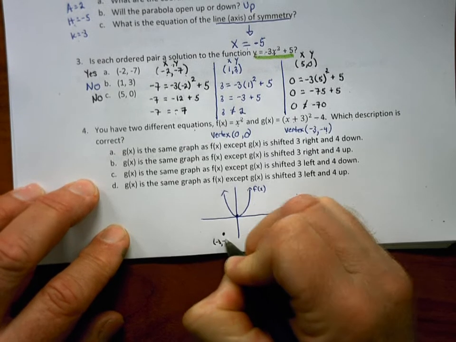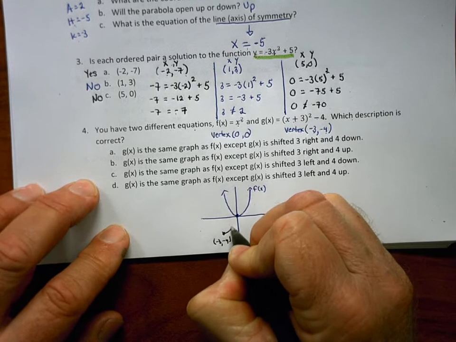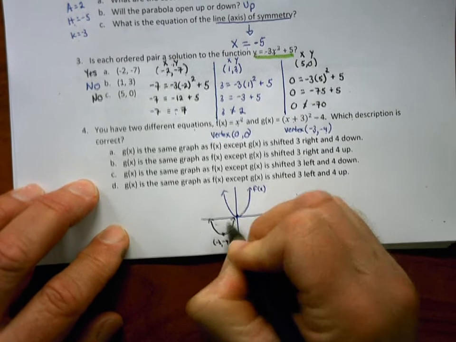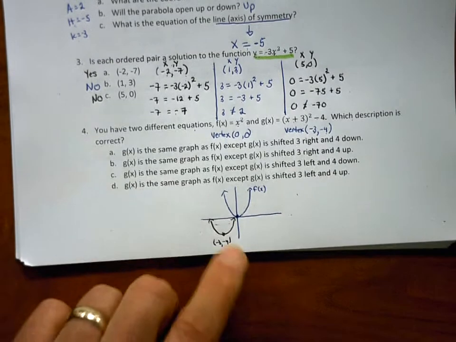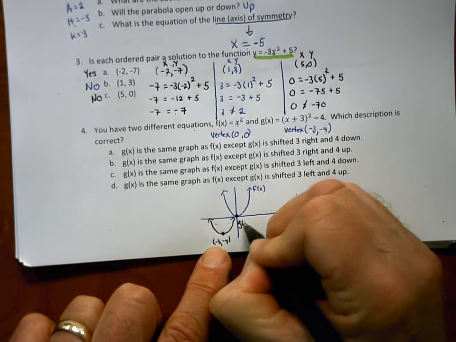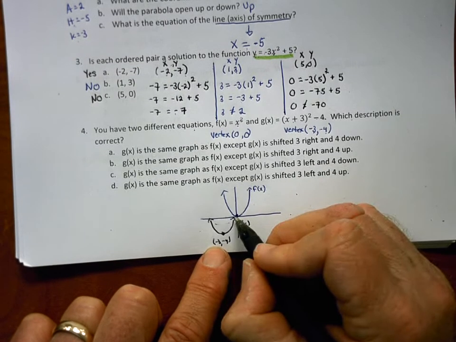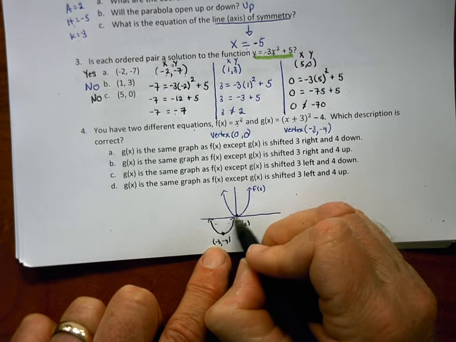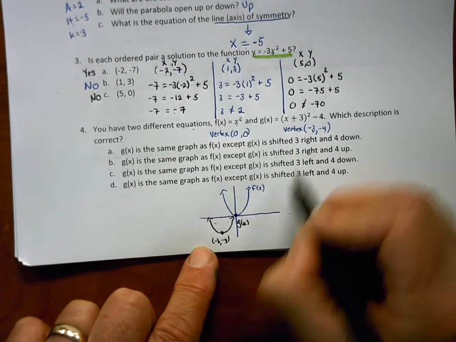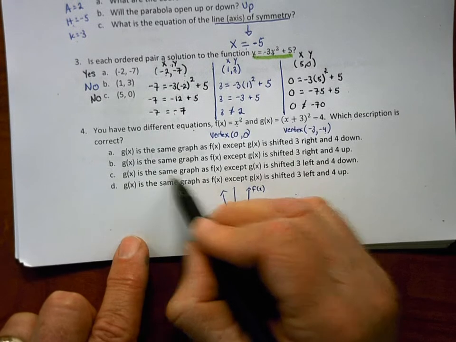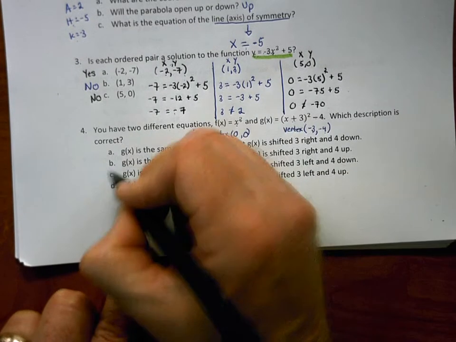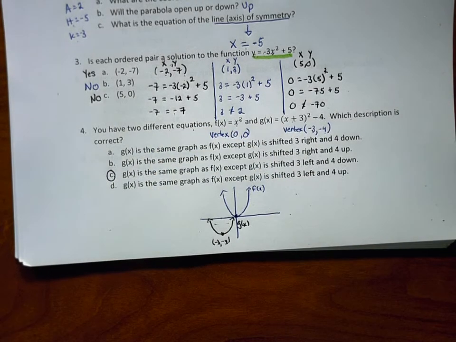Okay, and both of the parabolas would be the exact same width. The distance between them would be the same there. So those would be the same. So what's the only difference? Well, this one, which is my g of x parabola, has been shifted. So how has it been shifted? Well, notice it's been shifted 3 to the left and 4 spaces down. That's what that vertex told me. So g of x is the same graph as f of x, except g of x is shifted 3 left and 4 down. So number 4 would be C.